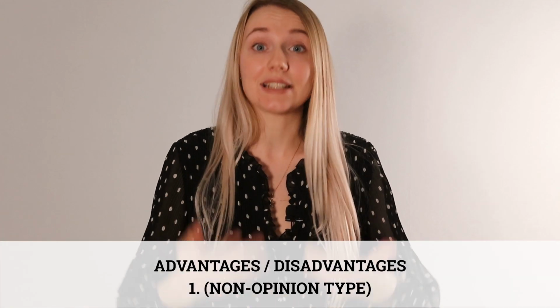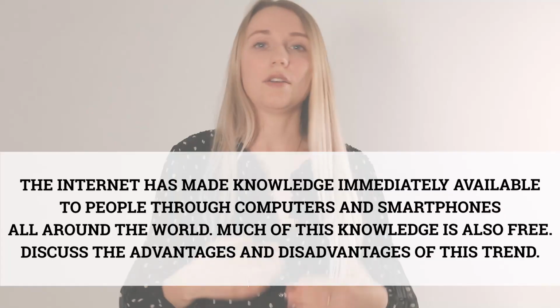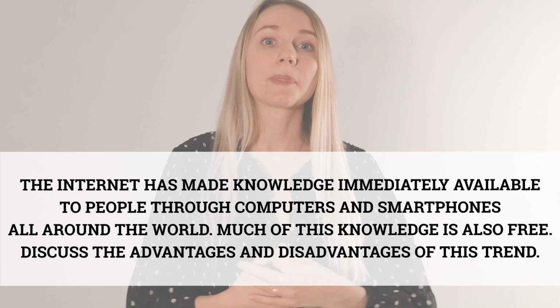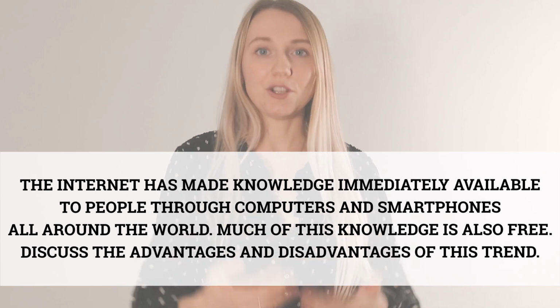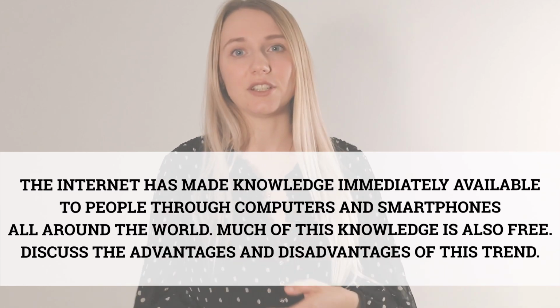There are 2 types of advantages and disadvantages essays. The first type asks you to simply discuss the advantages and disadvantages. For example, the internet has made knowledge immediately available to people through computers and smartphones all around the world. Much of this knowledge is also free. Discuss the advantages and disadvantages of this trend. This is a typical discussion, non-opinion type, right?